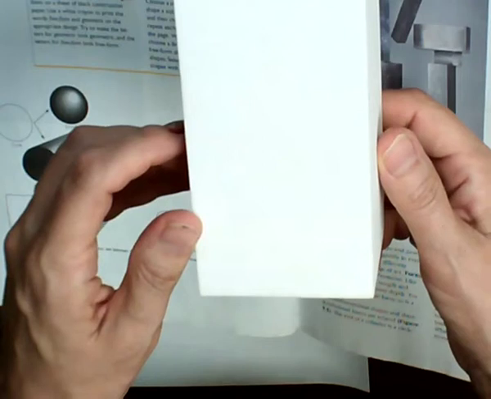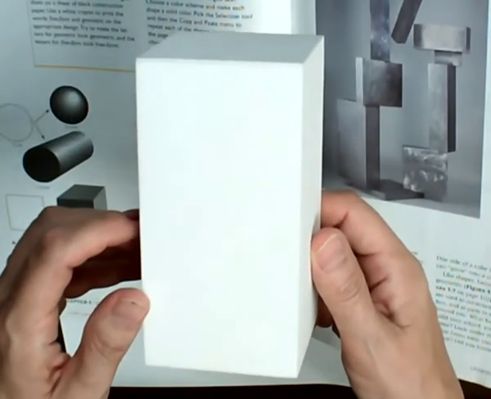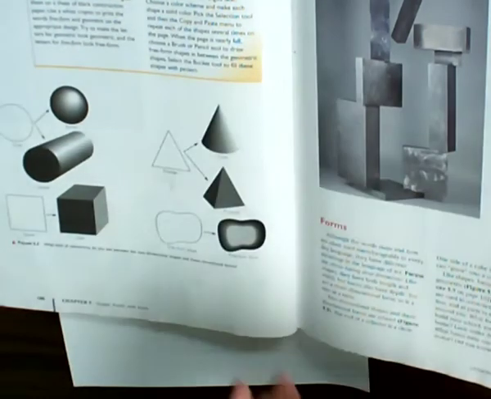The light. Because of the light source, right. So depending on what gets the most light, it looks the whitest and the other part looks gray, right? Okay, so that's the idea.